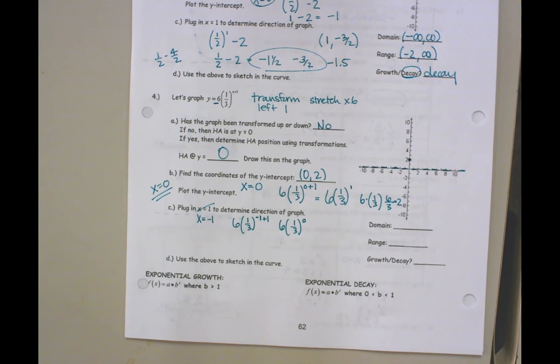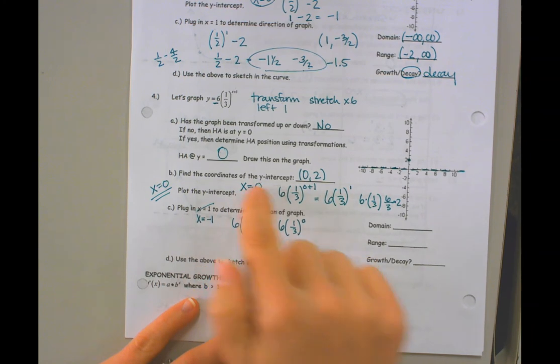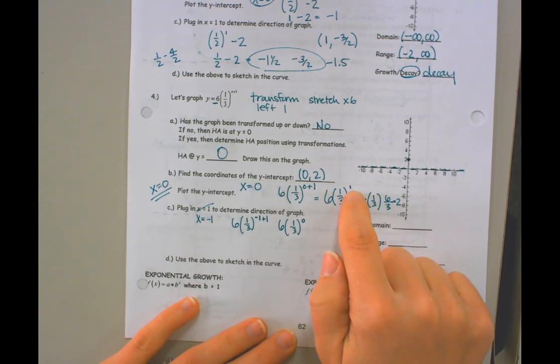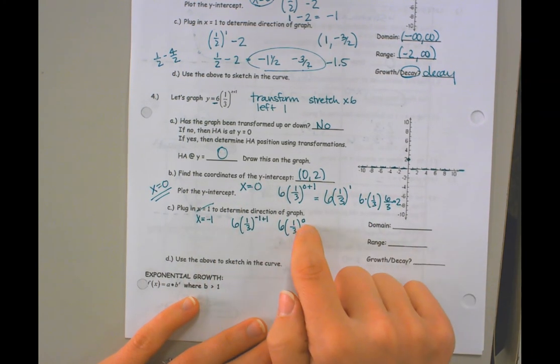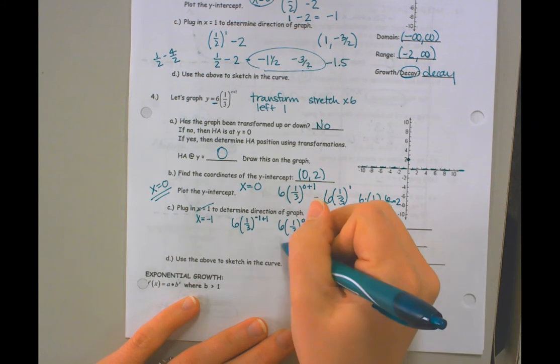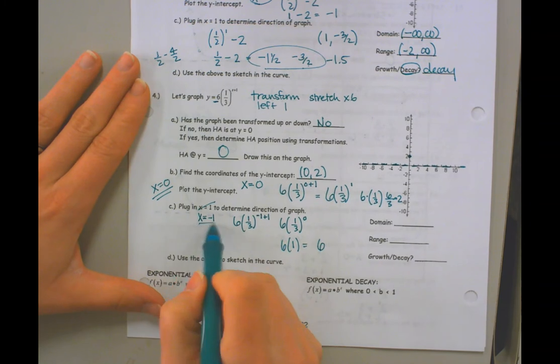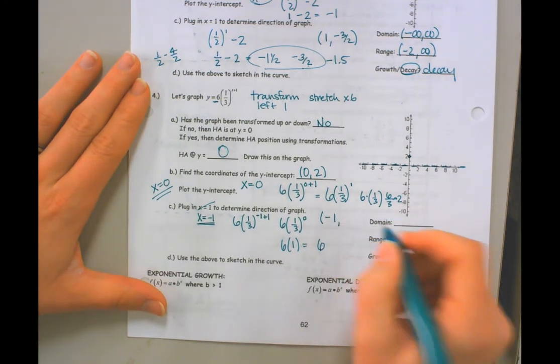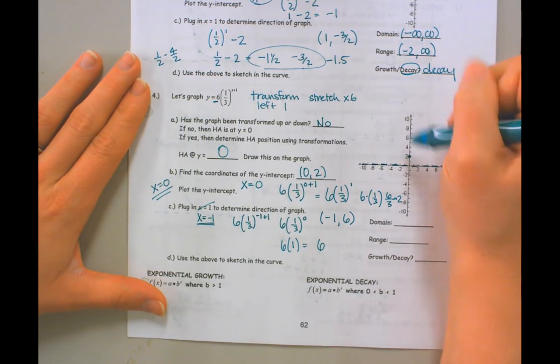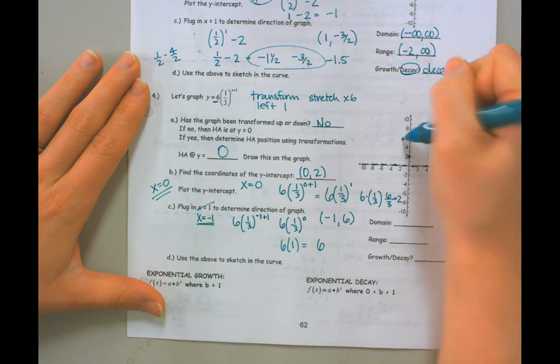Anything to the 0 power is 1, and then 6 times 1 is 6. So I used the x value -1 and got 6, so (-1, 6) gives me my second point.